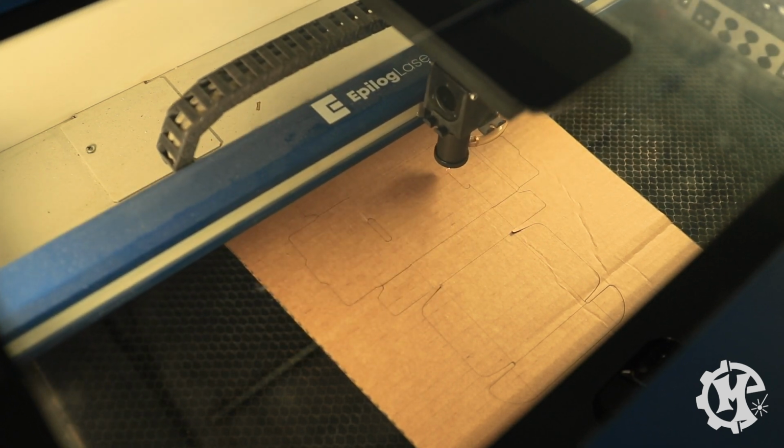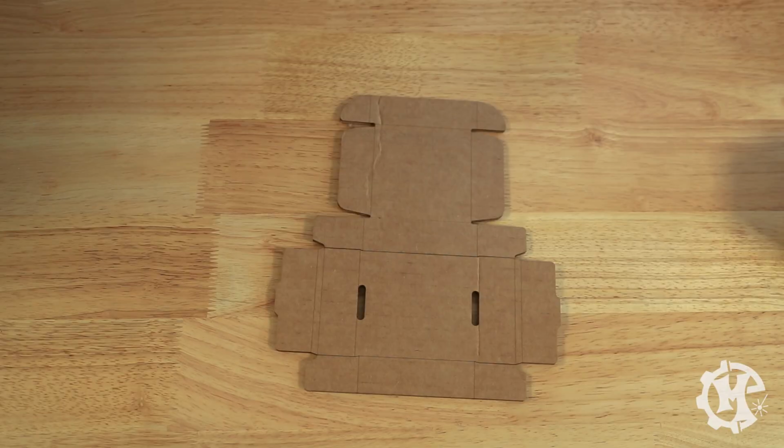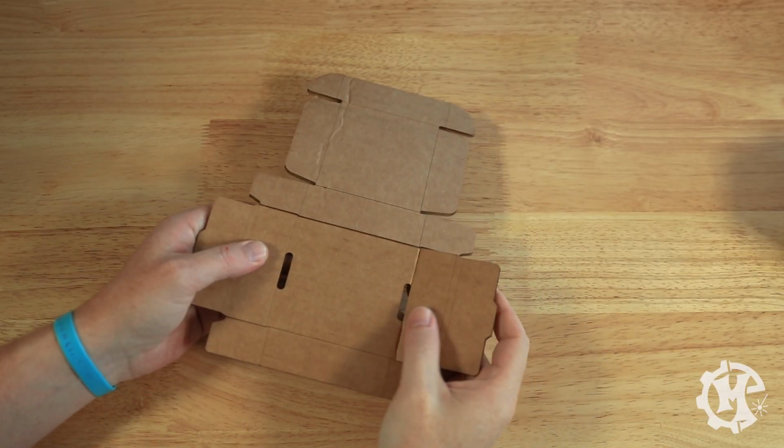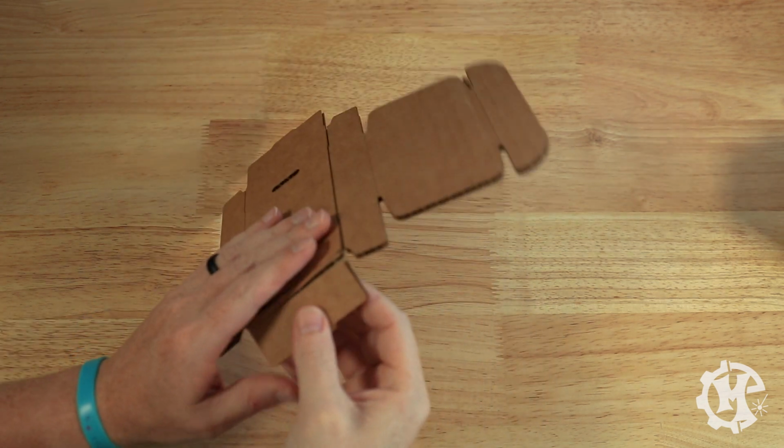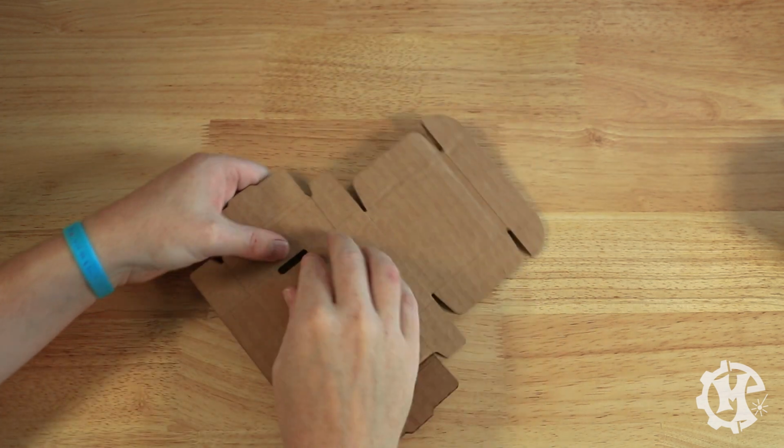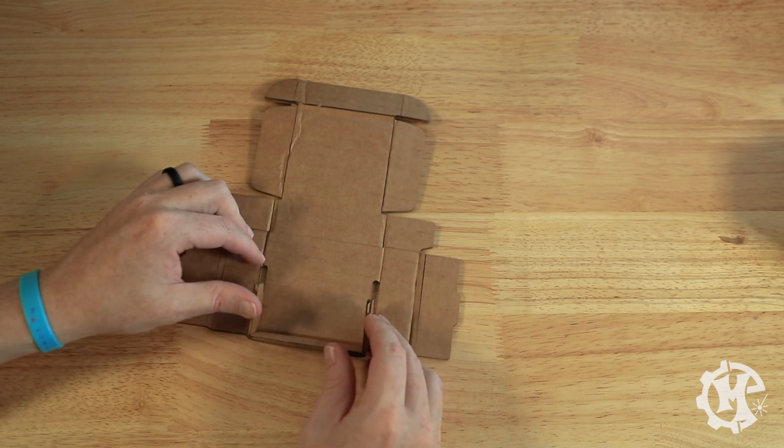All right, now that we have the box, we just start folding on the perforations. So some of these are going to be a little bit easier than others. Then you just start folding it up.